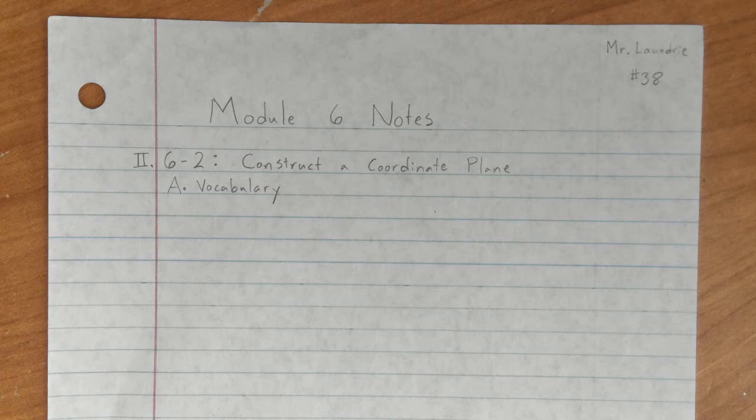All right, scholars, time to continue our Module 6 notes with Module 6, Lesson 2, Construct a Coordinate Plane. Now, this looks a lot like our last lesson for 6.1, Construct a Coordinate System. We're going to extend the system. We're going to expand on what we learned in the last lesson.